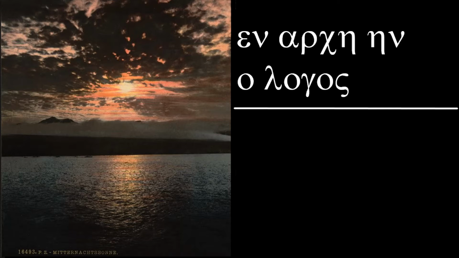Believe it or not, you as an English speaker already know 3 out of the 5 words. The first word is en, and this is an amazing word that has survived thousands of years over different cultures and different times. In English, we say in. They say en in Greek. The only thing that's changed is that front vowel, which has gone from en in Greek to in in English.